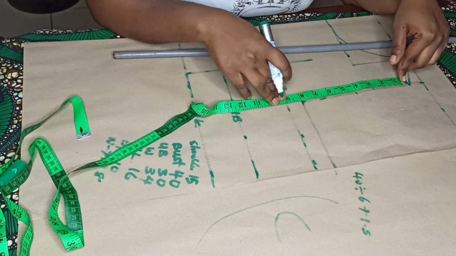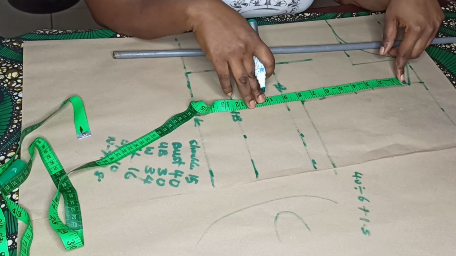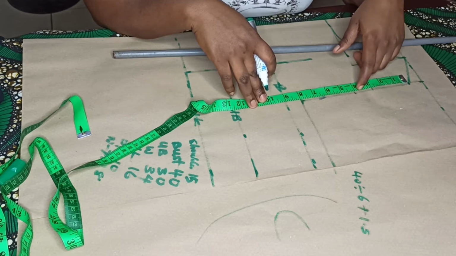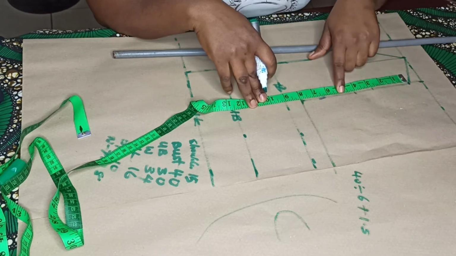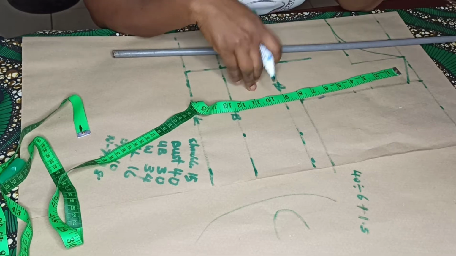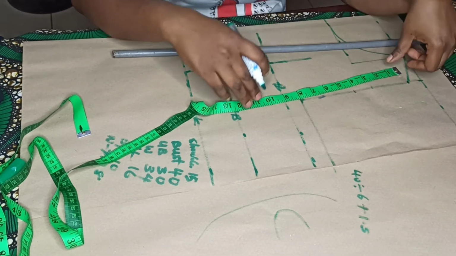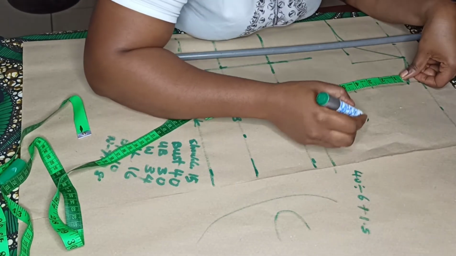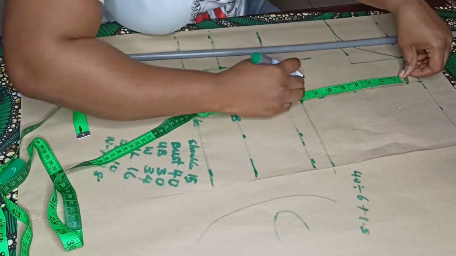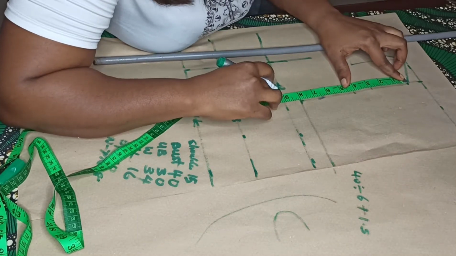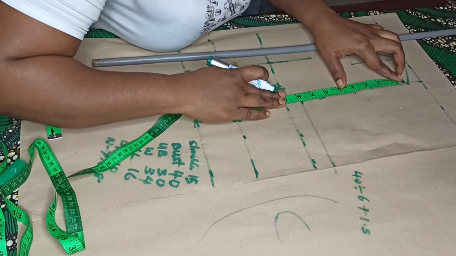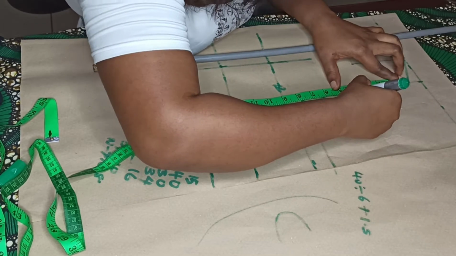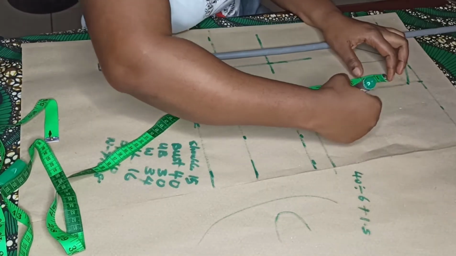Whenever you want to do your French fitted, you get the midpoint, then go up by ½ inch and then go down by 1 inch. But this is not a French fitted class, so from this midpoint 4, what you just have to do is connect straight. Yes, you just have to go down.